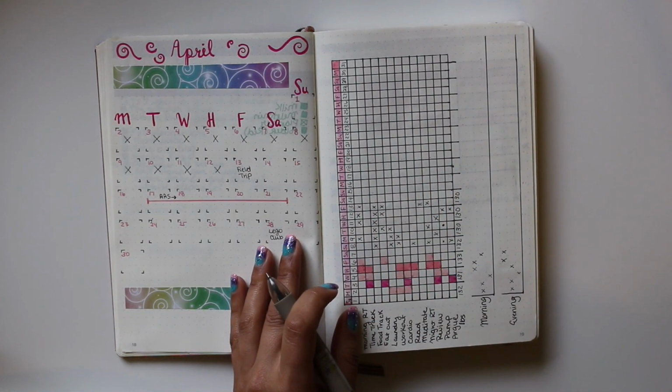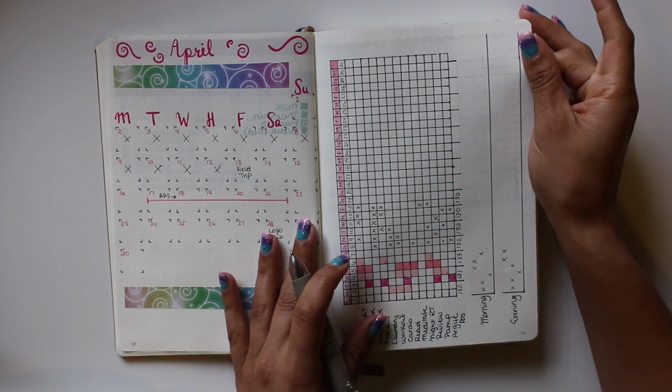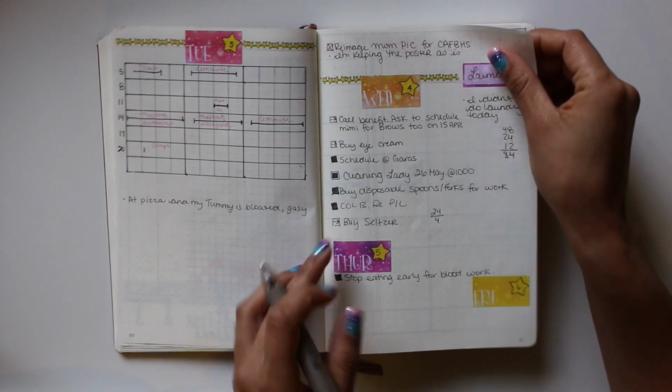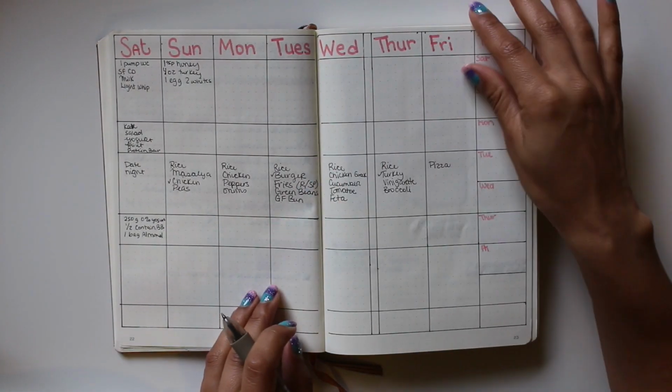Here I'm just going to go through the months and see if there's anything that needs to be moved over. Clearly nothing from April. I'm looking for open boxes.